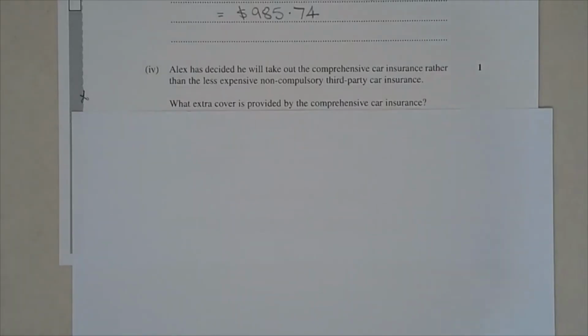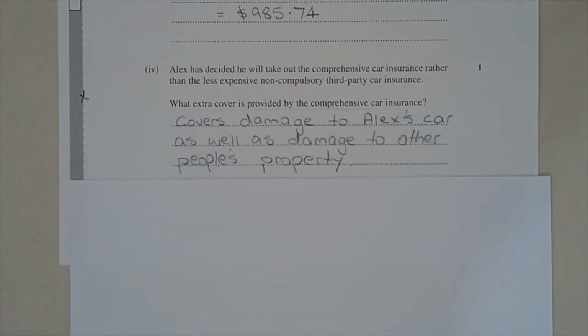Part 4. Alex has decided he will take out the comprehensive car insurance rather than the less expensive non-compulsory third-party car insurance. What extra cover is provided by the comprehensive car insurance? Now, third-party car insurance covers damage to property other than one's own. So comprehensive car insurance covers what third-party car insurance covers as well as one's own property. So one way to word the answer to this is covers damage to Alex's car as well as damage to other people's property.